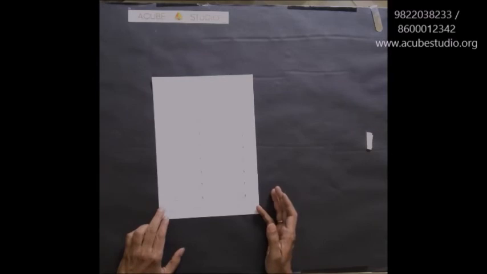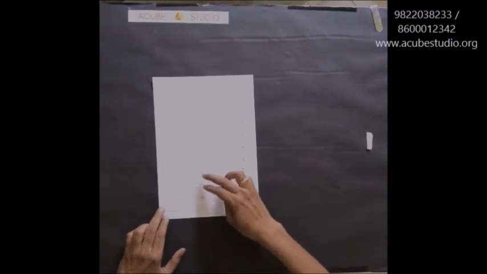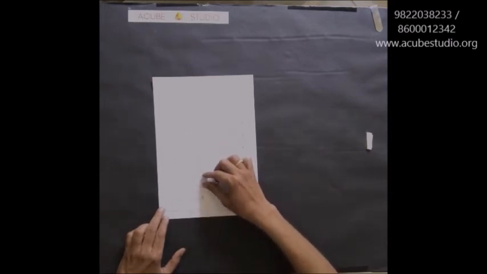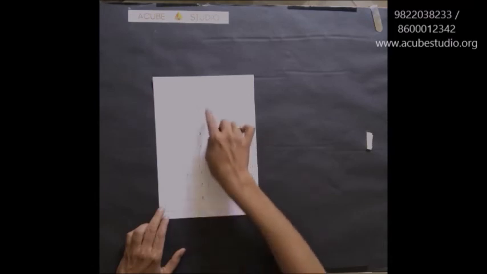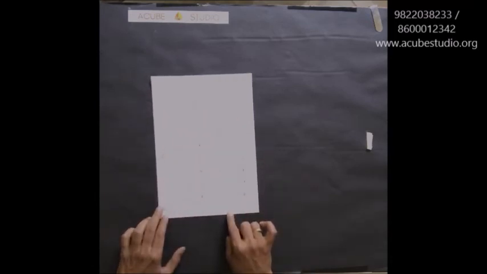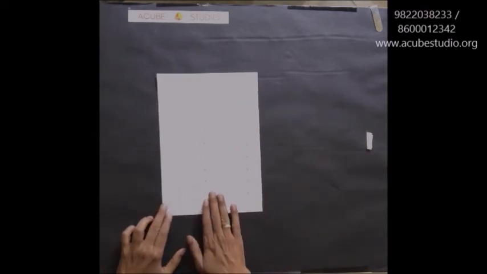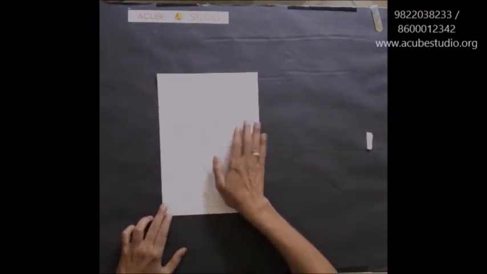If you make this and have Xeroxes made instead of drawing this every time, because these measurements have to be exact and these lines have to be parallel, the distance being the same everywhere. If you are not good at drawing parallel lines and the measurements are not correct, the human figure can go haywire. So first what you need is an A4 size with this grid. At a time you can draw the male and female.